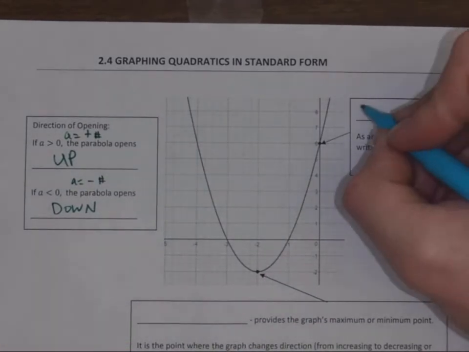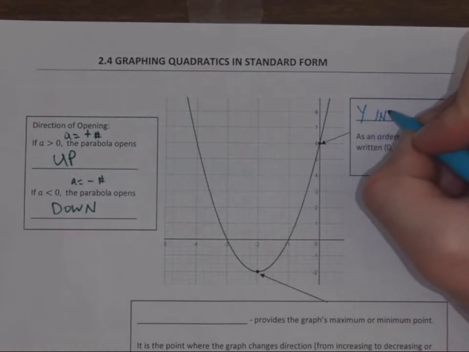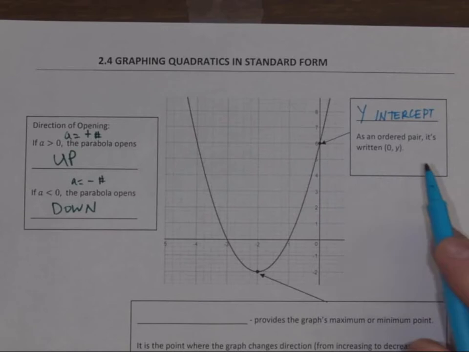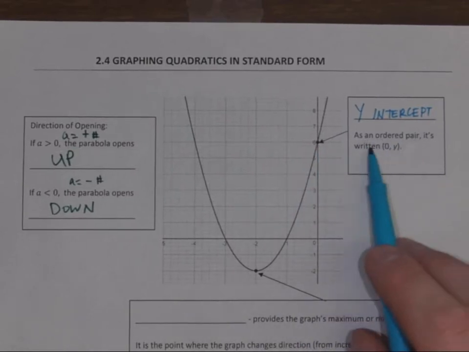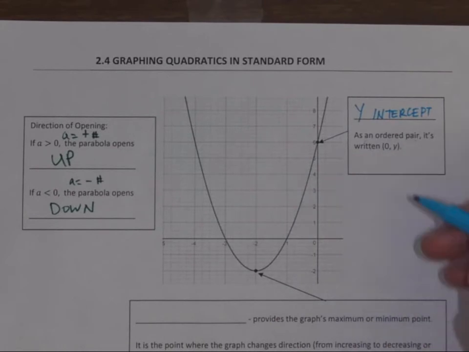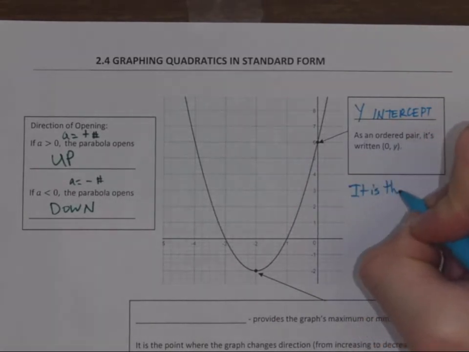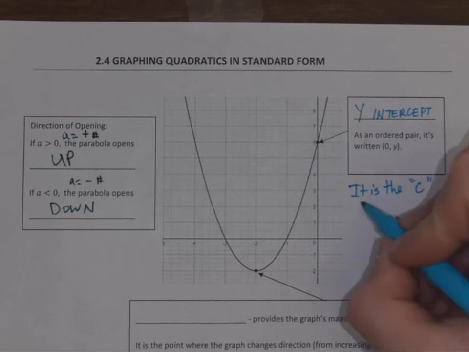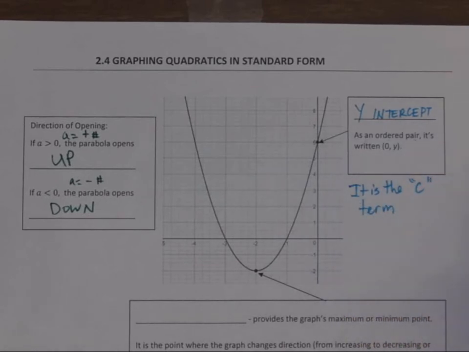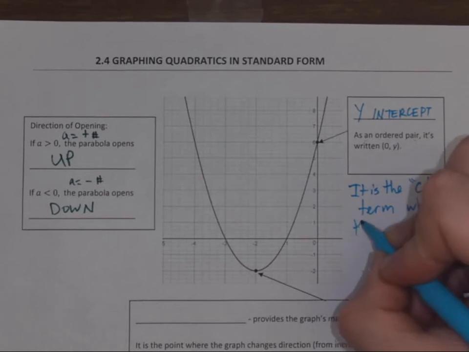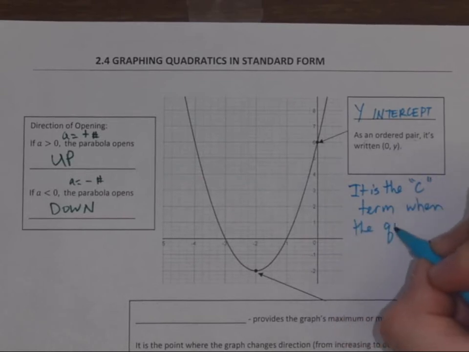The y-intercept is a point there. It's still an ordered pair, and it's written as (0, y). But remember, it is the c term when the quadratic is in standard form.